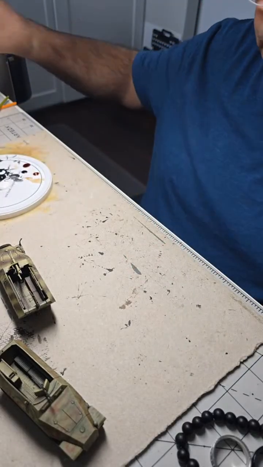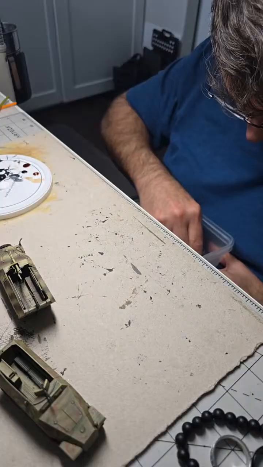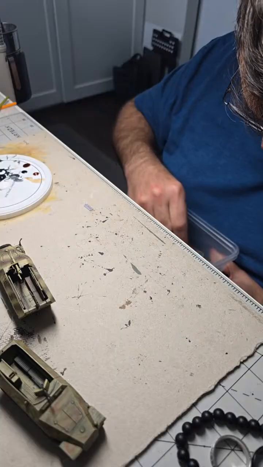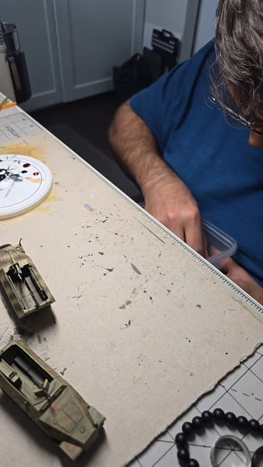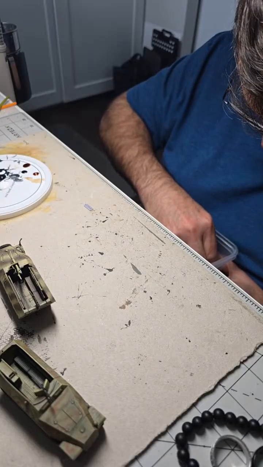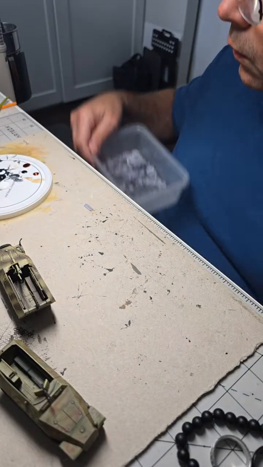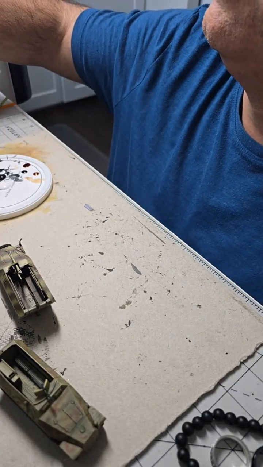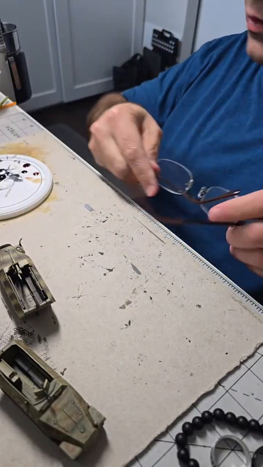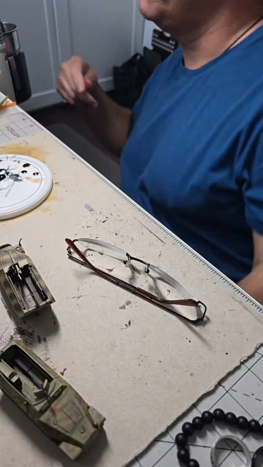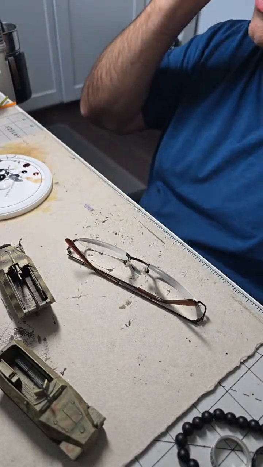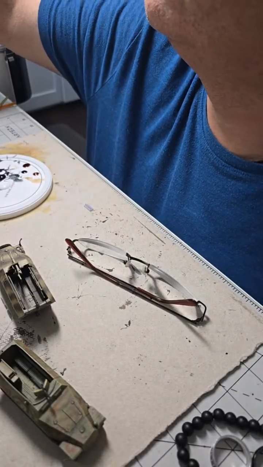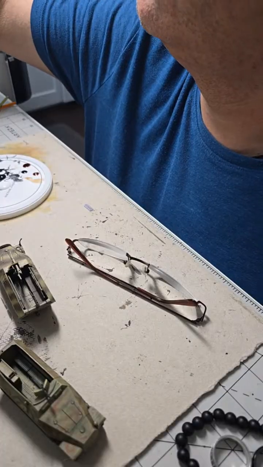Let's see what else is in here. Let's take a look at. Let's open up a window for. Well, these are the super readers. No, we can't use those. Let's look at German half track.